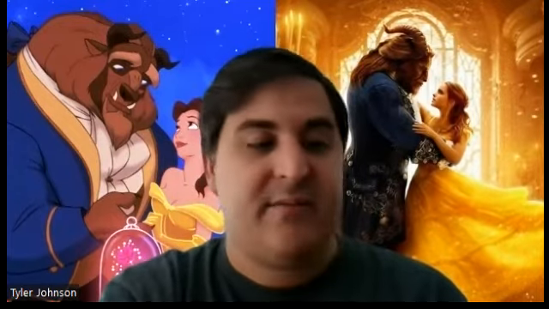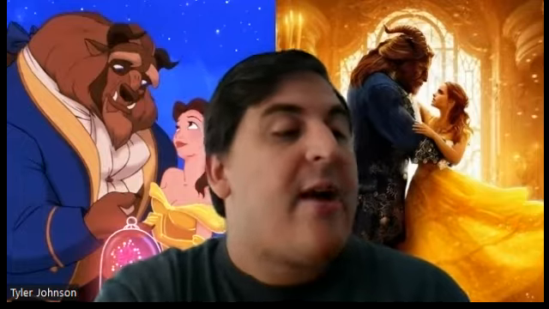Okay, this is a major change. This is an extra detail that was not in the animated one that I really wish they would have included. There is a mention of Belle's mother throughout the live action movie. In the animated one, I know it's basically implied that Belle's mother is dead because she's not around, but they never mention her. They never even touch the subject of her.